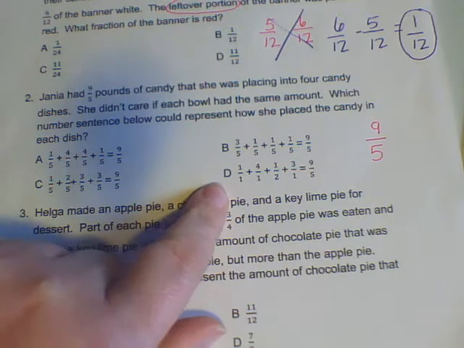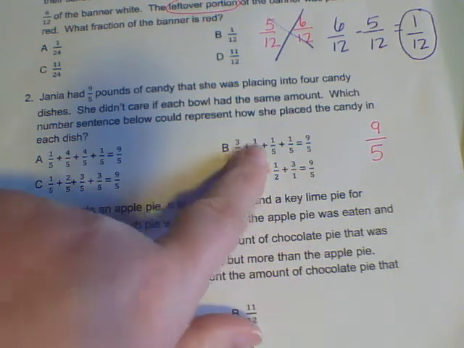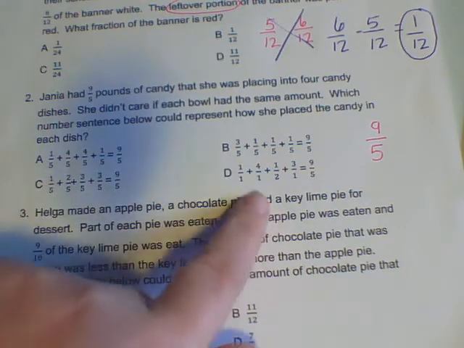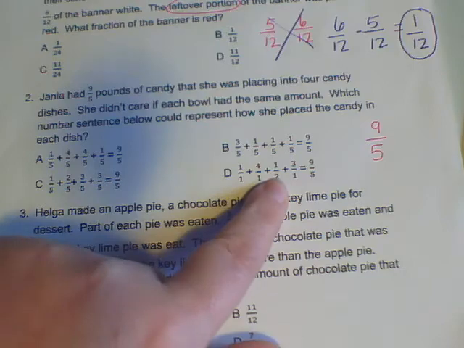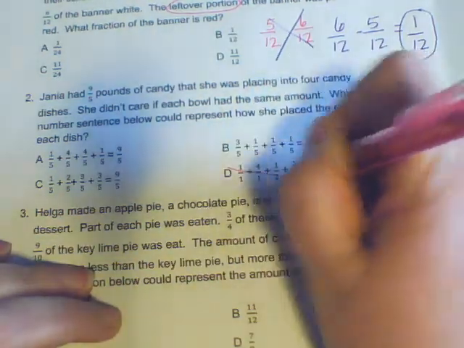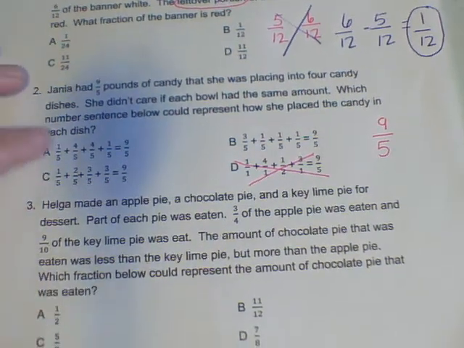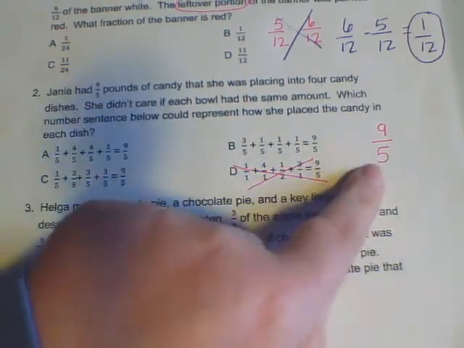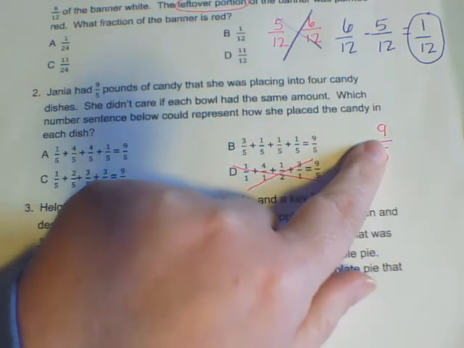If we look at letter D, we don't add across in our denominators. Our denominators stay the same. So there's no way that letter D could be right. I don't care that 2 plus 1 plus 1 plus 1 is 5. We don't add our denominators. We know that A, B, or C could be right because the denominator is 5. We just need to figure out which one of them equals 9.